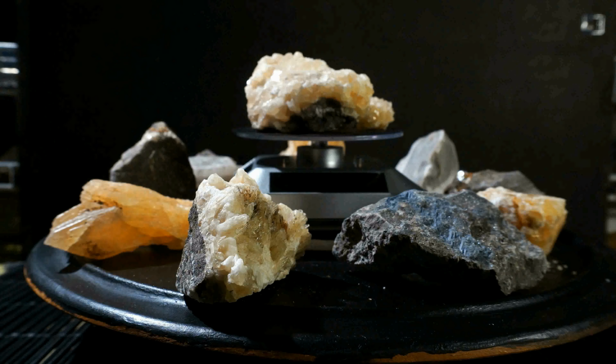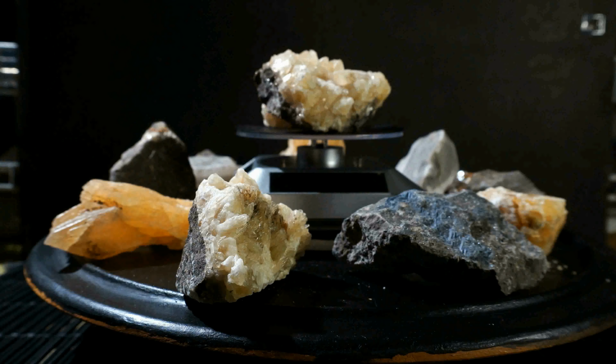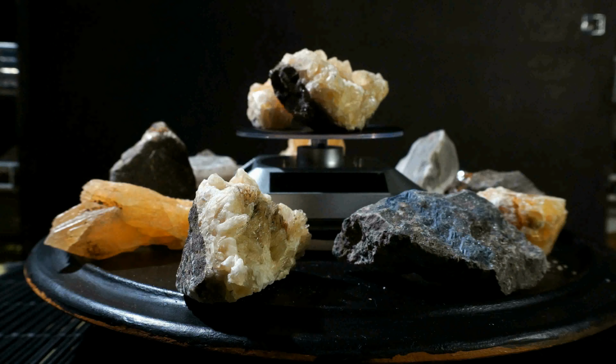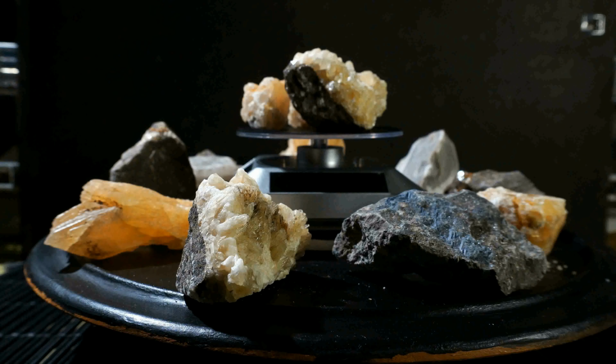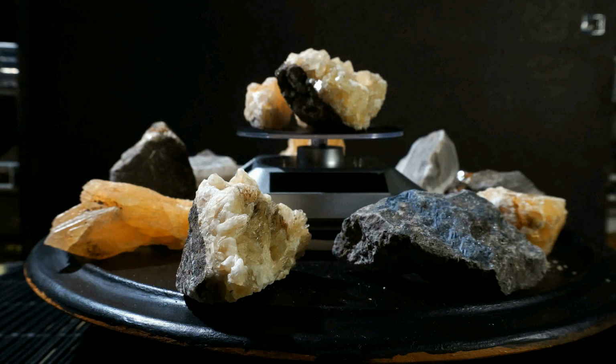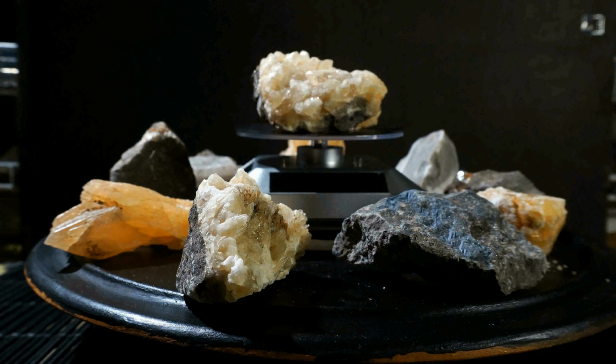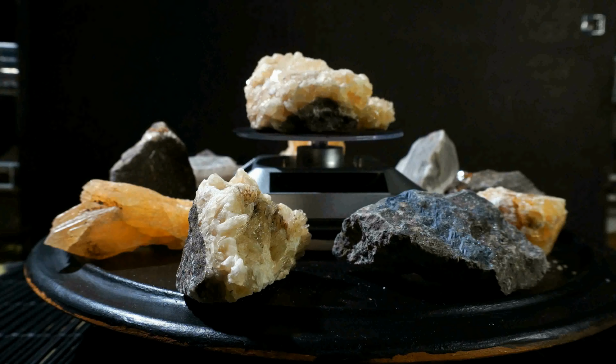I think the first part I will focus on calcites, and we'll look at different calcites in different colors and shapes and under 365 nanometer UV light.